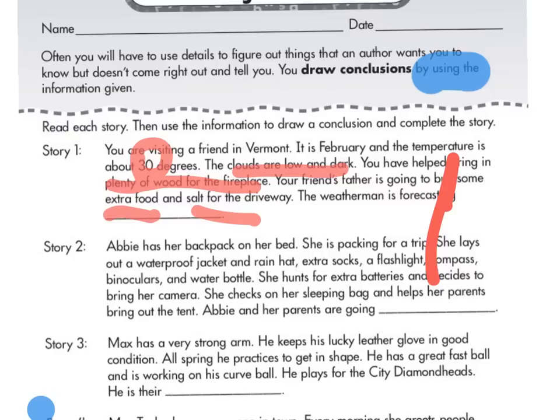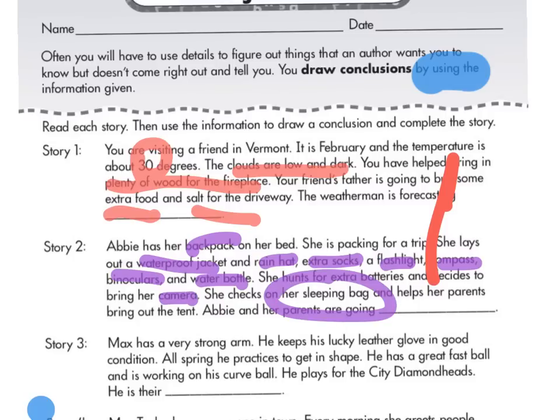Well, if we look at our clues here in this story, we can see some important things. I know she's taking her backpack. She's putting a waterproof jacket, a rain hat, extra socks, a flashlight, a compass, binoculars, and a water bottle. She's looking for batteries, wants to take her camera, and this one's a huge clue for me. She takes a sleeping bag and a tent. Those aren't things that I normally take on vacation unless I'm going camping. So my conclusion is that Abby is going camping.